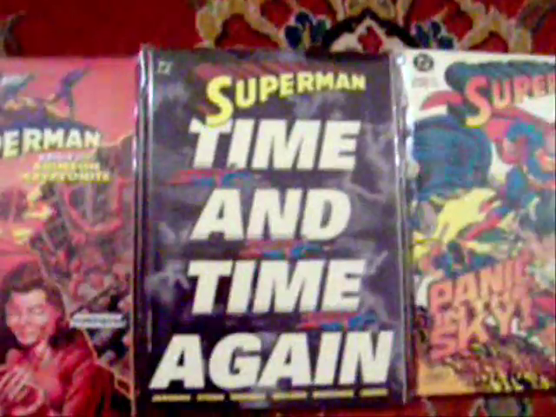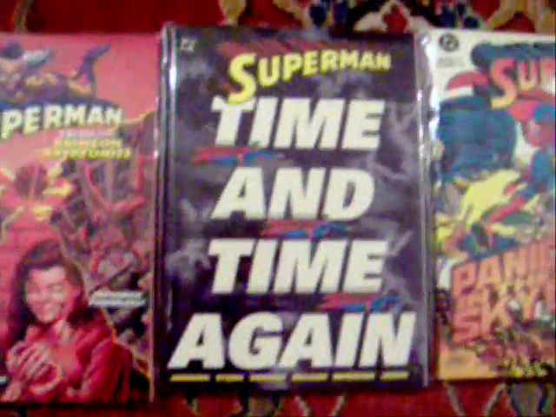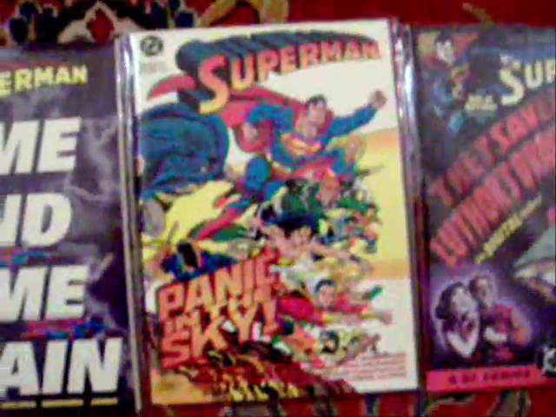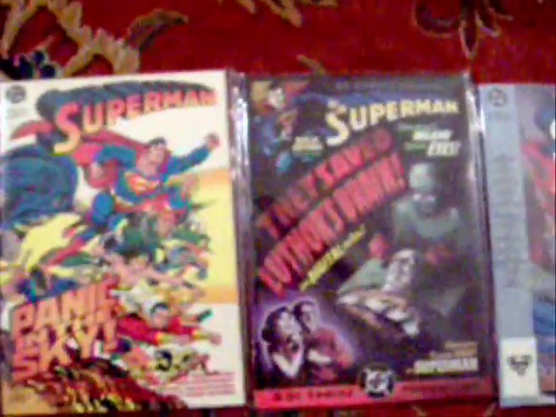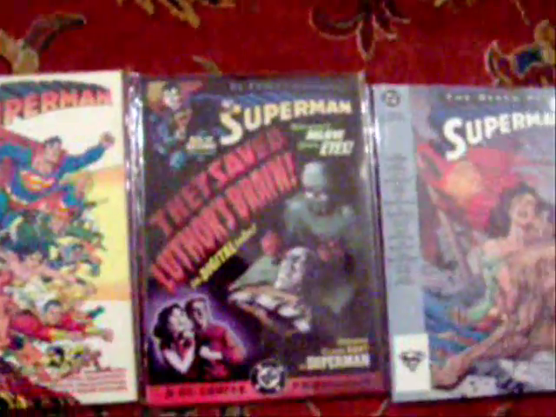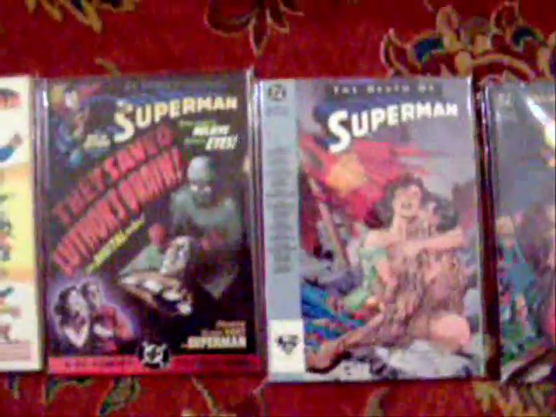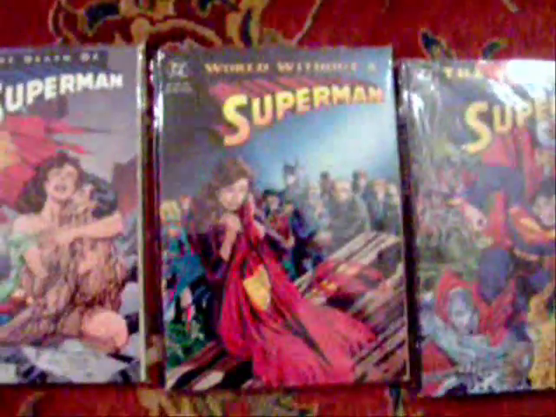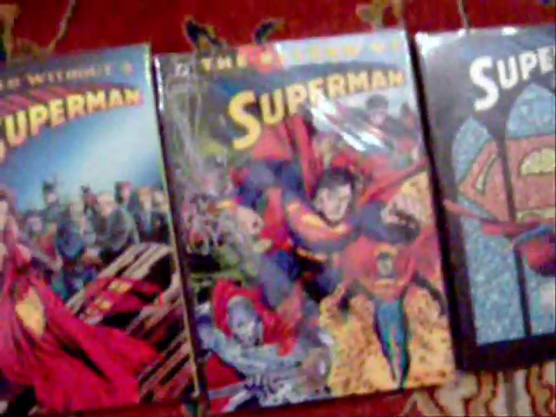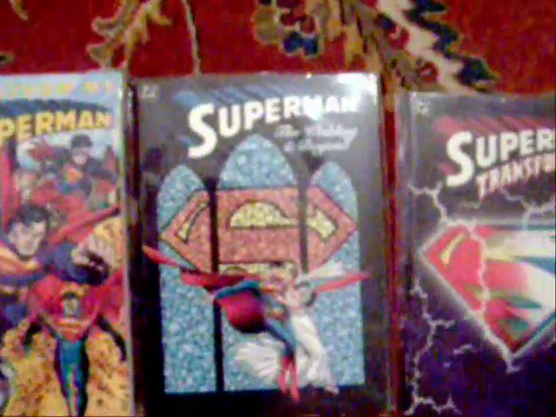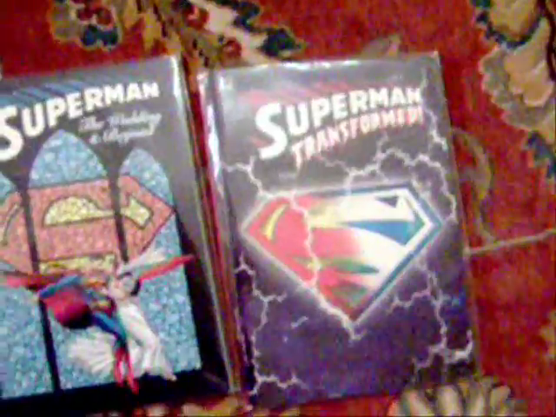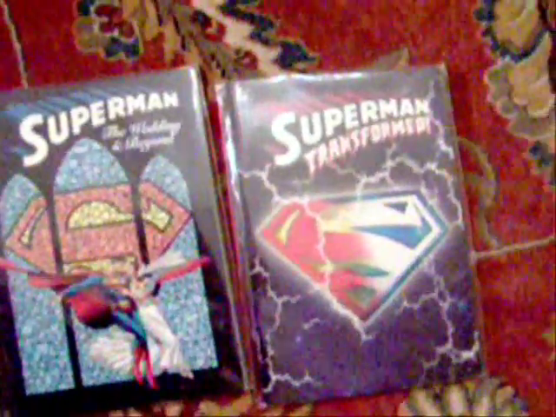Then we have Superman Time and Time again. We move on to Superman, Panic in the Sky. And then we get Superman, They Saved Luthor's Brain. From there we move on to the Doomsday Trilogy with The Death of Superman, A World Without Superman, and The Return of Superman. And then we move on to Superman, The Wedding and Beyond. And then Superman Transformed, where we tell the story of Blue Superman.